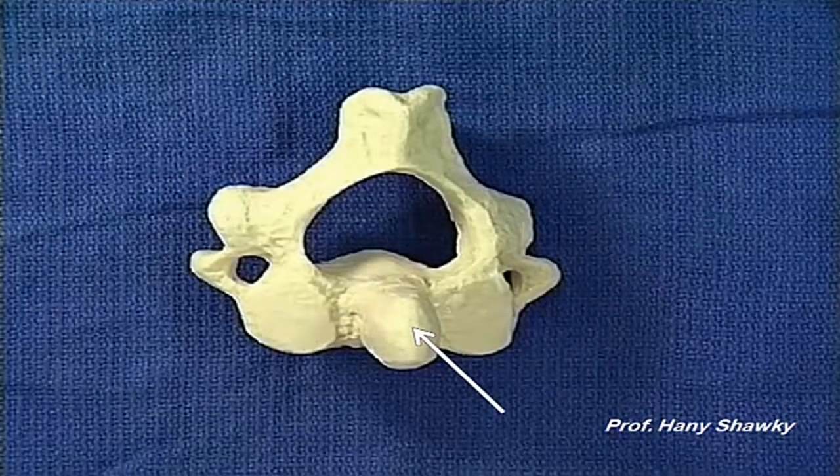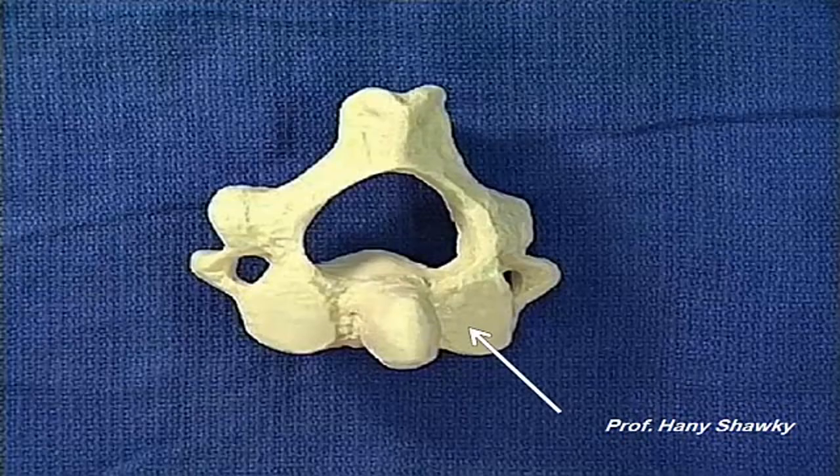Regarding the axis, this is the dens or odontoid process. This is the articular surface for the lateral mass of atlas. This is the anterior tubercle of the transverse process, the posterior tubercle of the transverse process, and the spine.